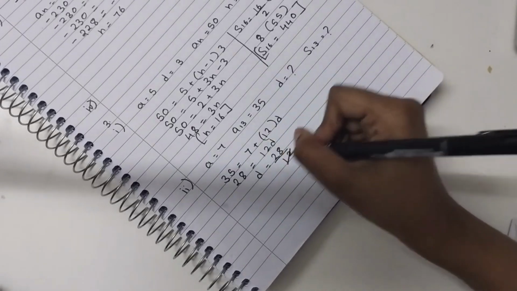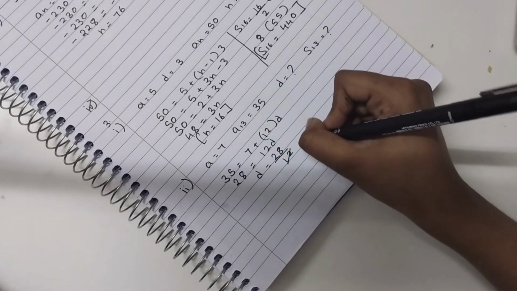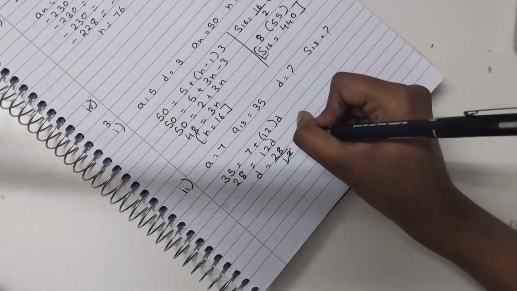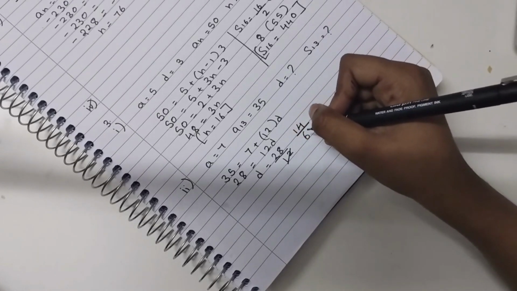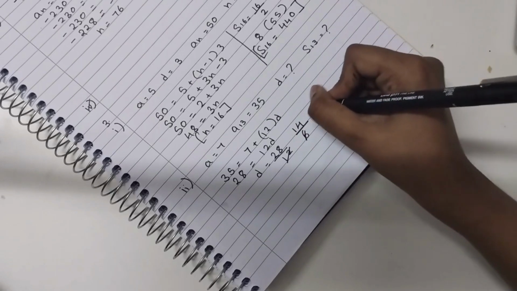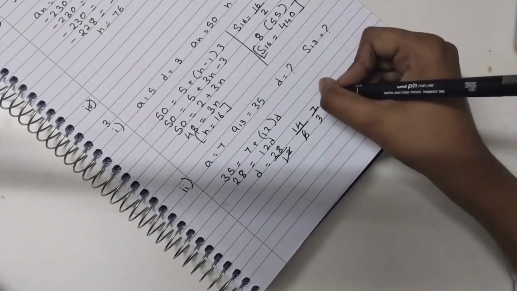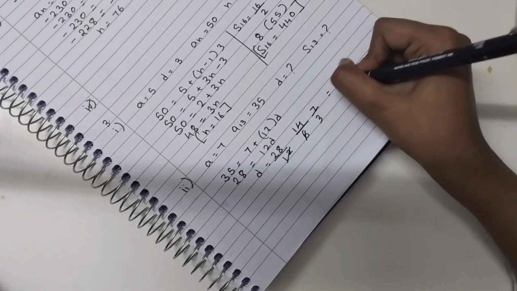So we can simplify this in the 2's table. So 6 2's are 12, and 14 2's are 28. 3 2's are 6, and 7 2's are 14. So the value of d is equal to 7 by 13.